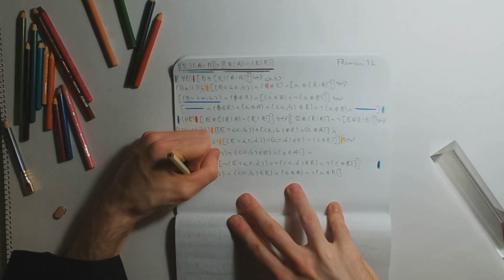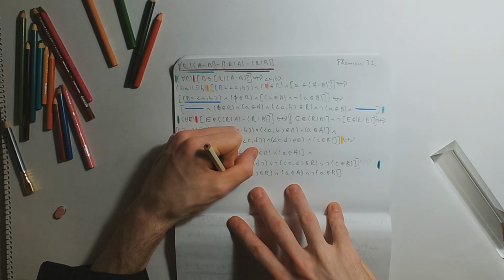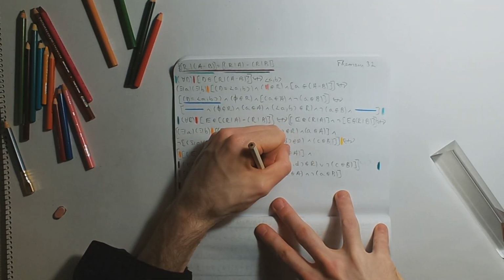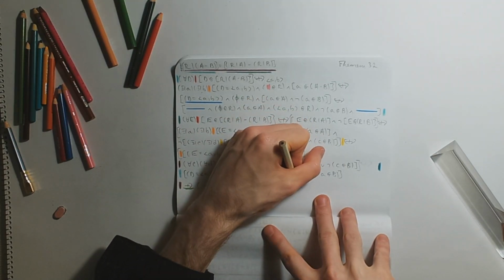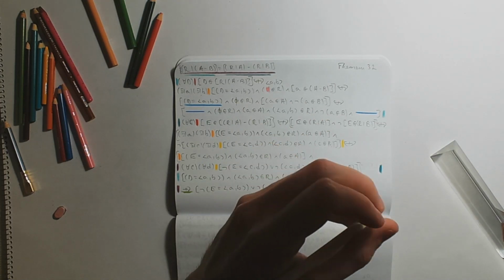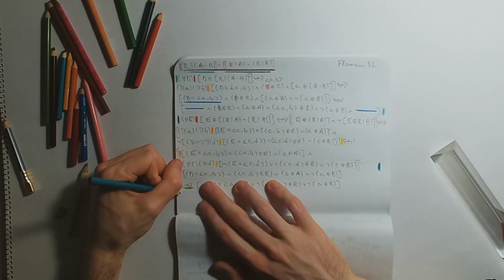So then we're saying not E equals the ordered pair AB, or not the ordered pair AB is an element of R, or not A is an element of B. Okay. Now sure, I will go ahead and rewrite.